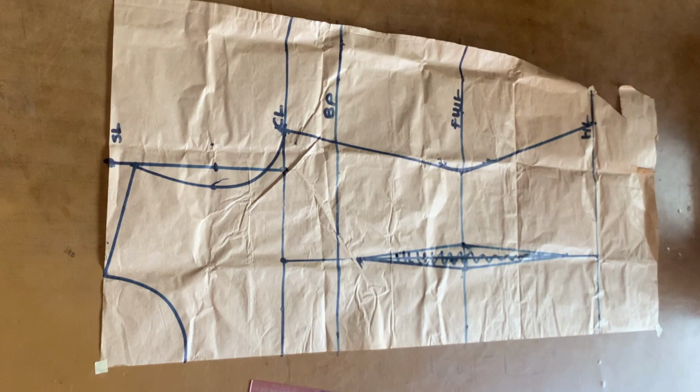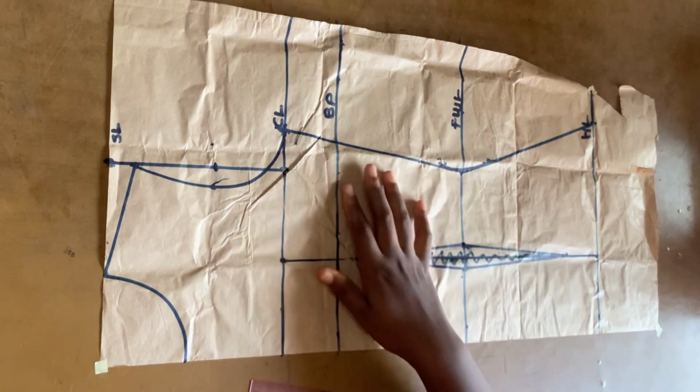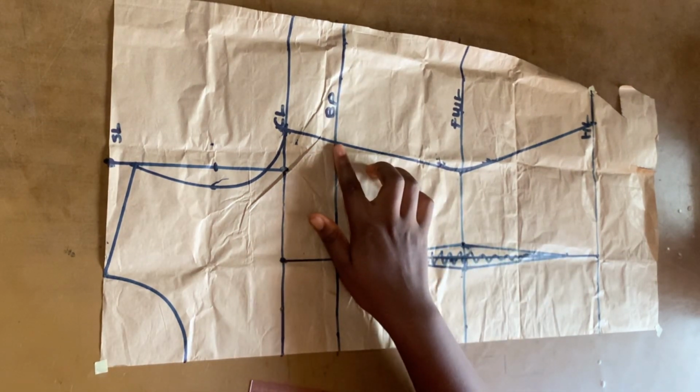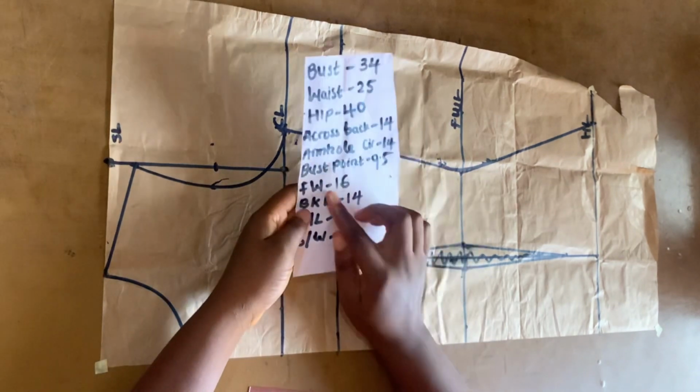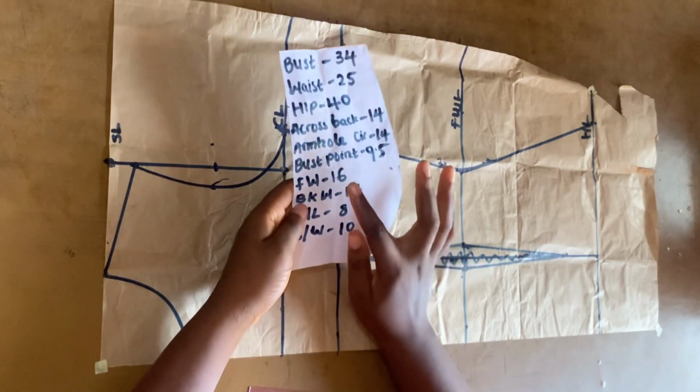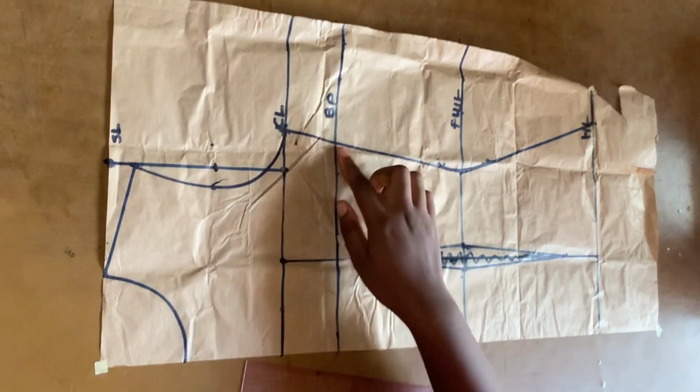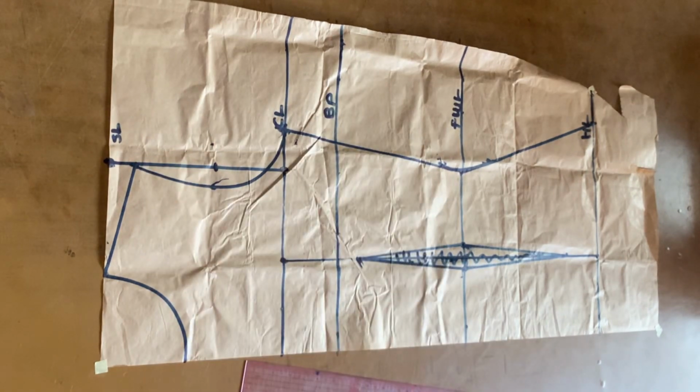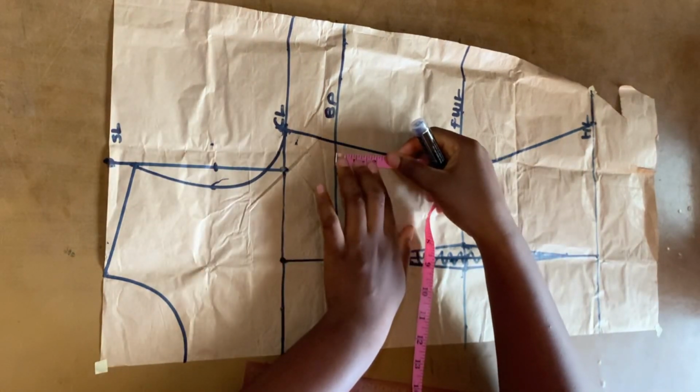Now we are going to create a dart at the side also. We know the front waistline is different from the back waistline. The front waistline is 16 while the back is 14. The difference between those two is 2 inches. So I'm going to be taking that 2 inches at the side there on the bust points.